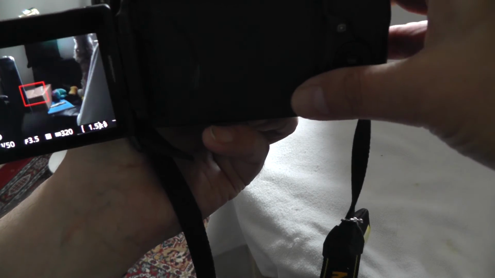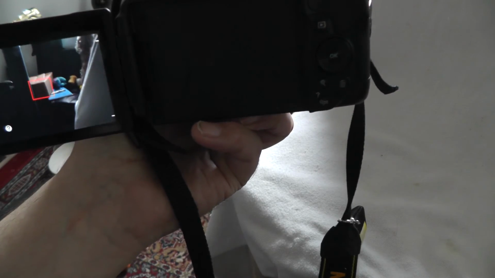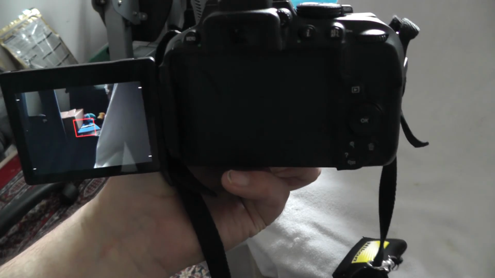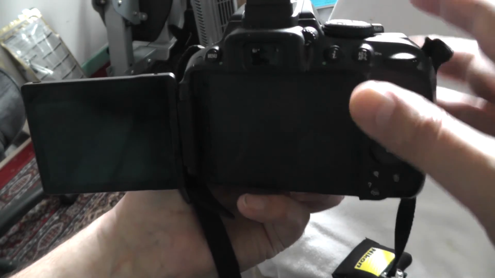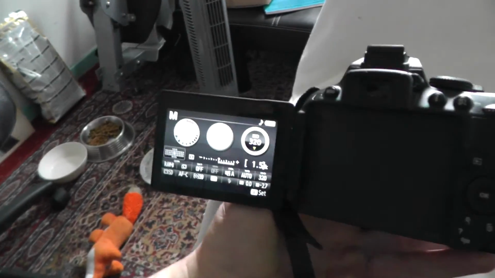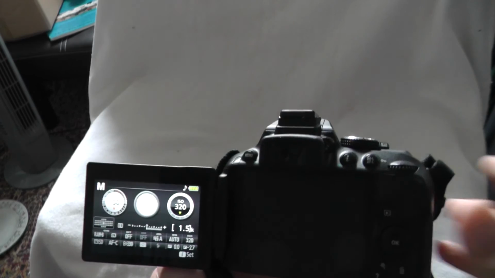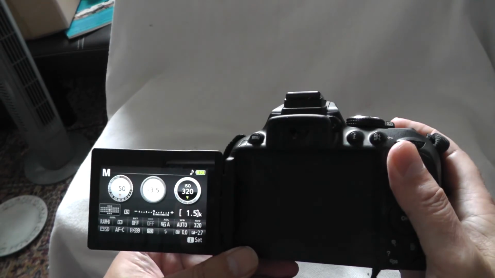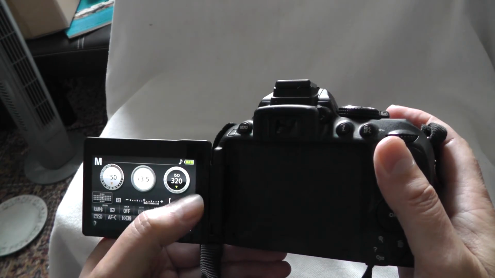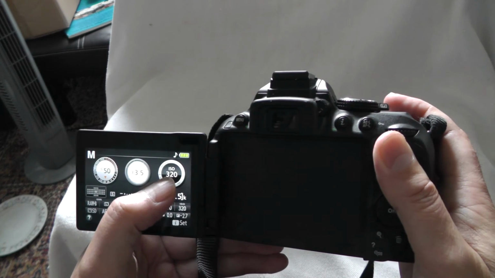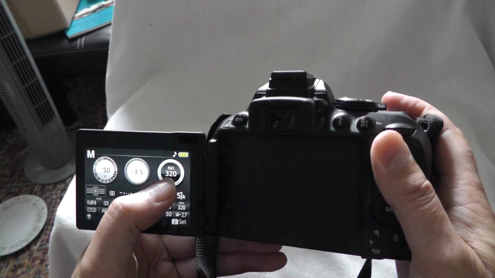So, as I said, find out your two buttons. Let's turn that off a minute. Come back. Find out your buttons that you need to set your ISO, which at night time are the 800 to 1000 maximum.